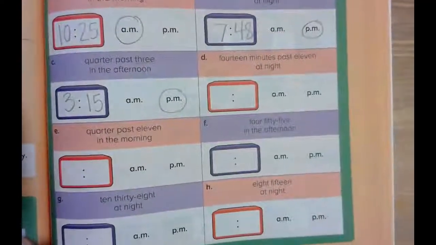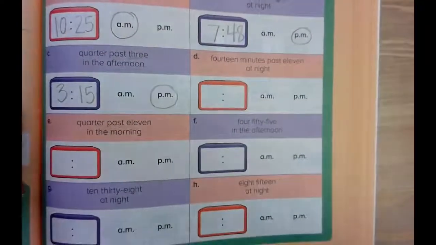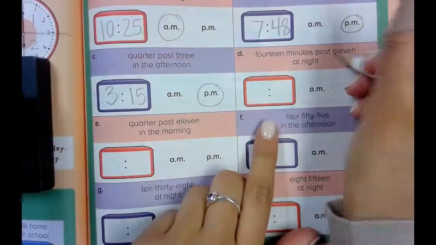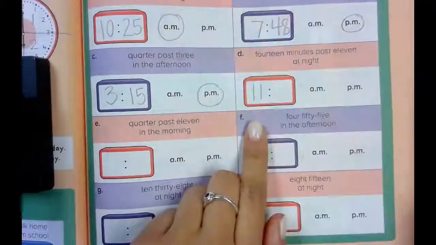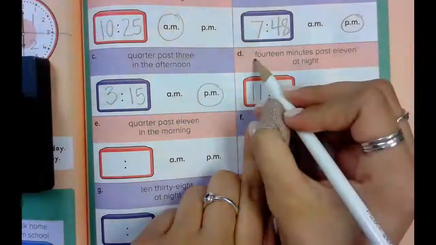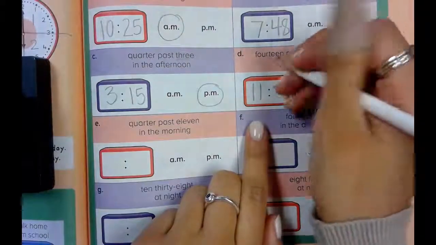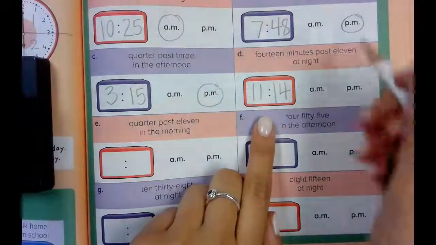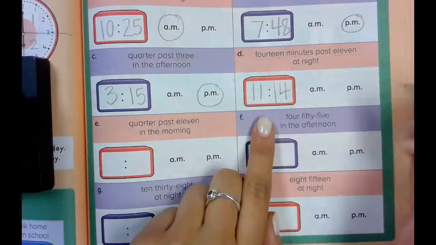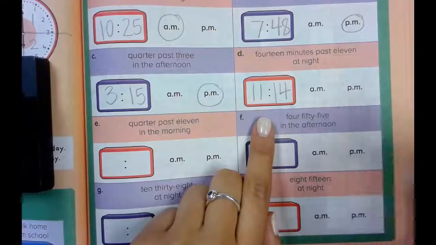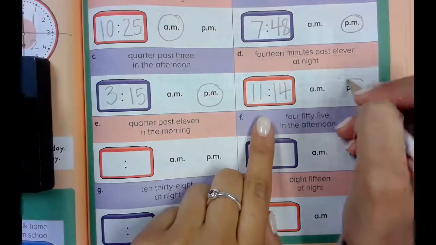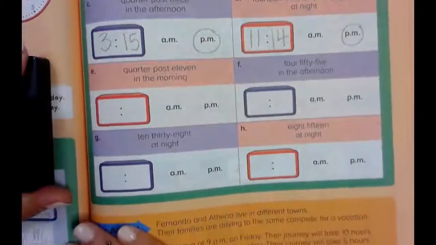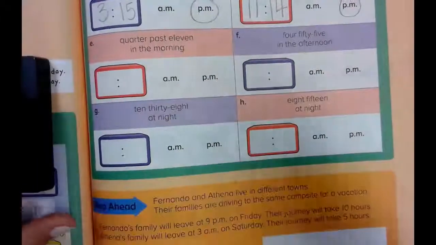Now, letter D says 14 minutes past 11 at night. So it's past 11, so my hour is going to be 11. And 14 minutes, which means I have 14 here, and it's night time, so it's either going to be AM or PM, and I know night time it's going to be PM. Letter E is 11:15 in the morning.